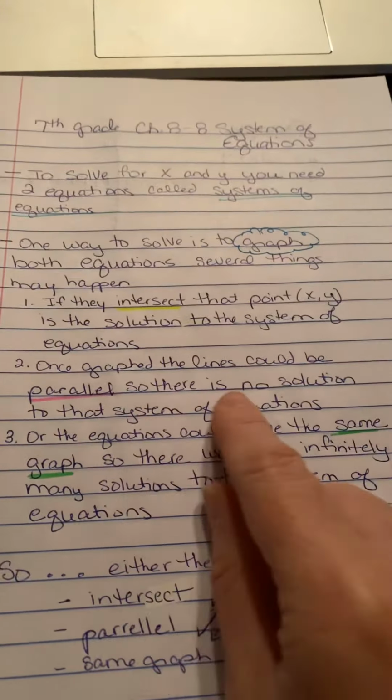So either your lines are going to intersect, and where they come together, that point of intersection, would be the solution to this system of equations. Or they might be parallel, which would mean there would be no solution, because they don't intersect at all. Or the lines could end up right on top of each other.